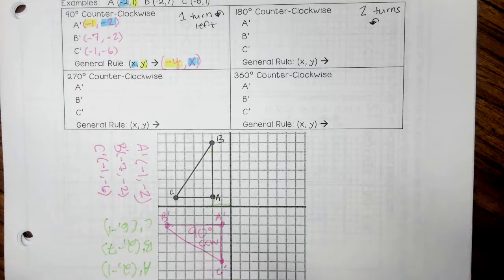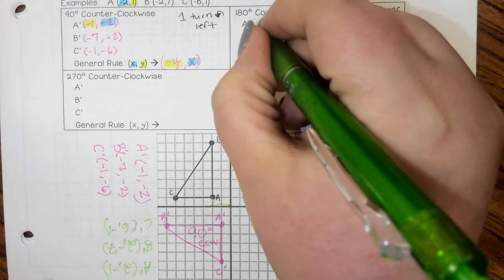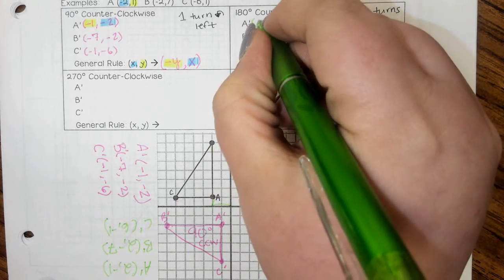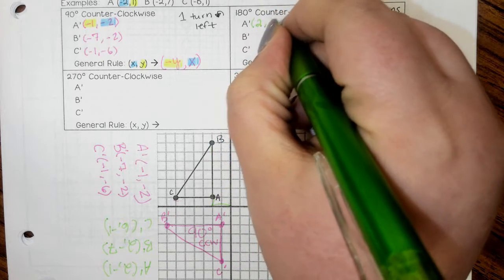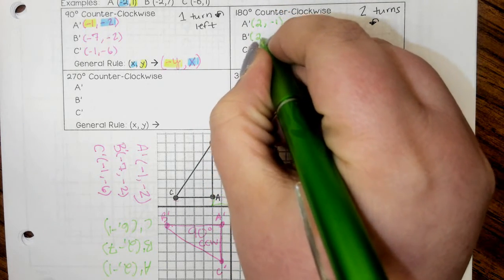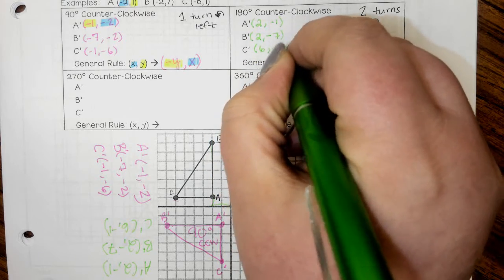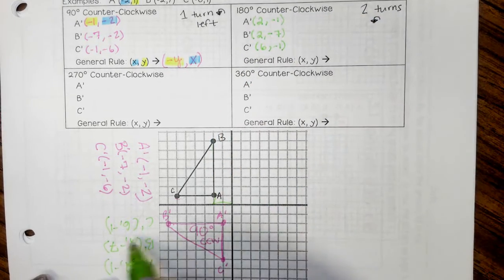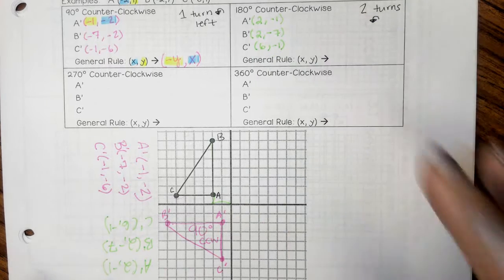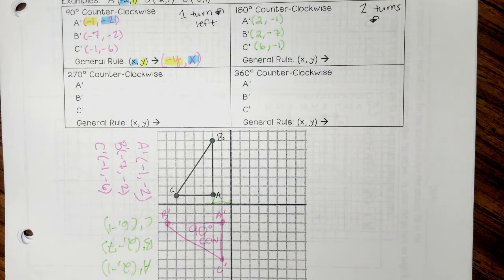And just so my notes make sense, I'm going to rewrite: A is at 2, negative 1, B is at 2, negative 7, C is at 6, negative 1. This isn't any new information. I'm just rewriting in this box so that my notes are easy to follow when I go back and look at them later.